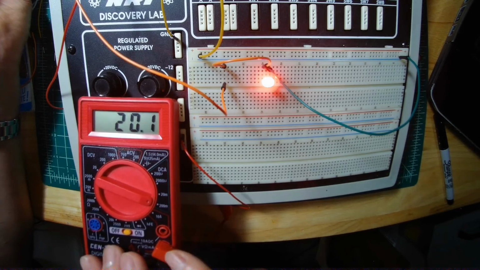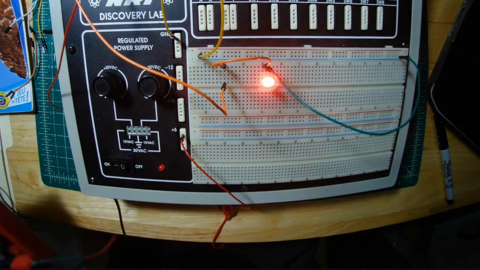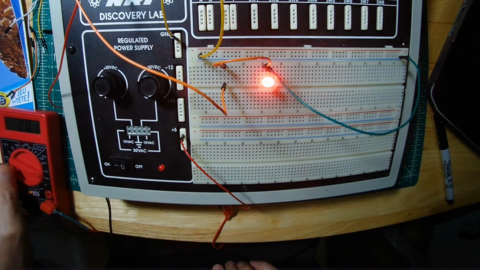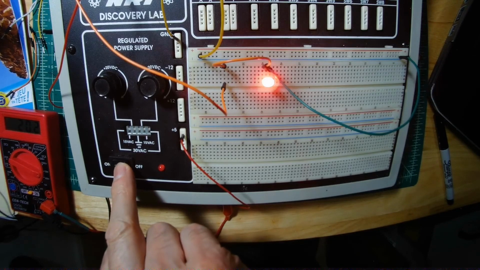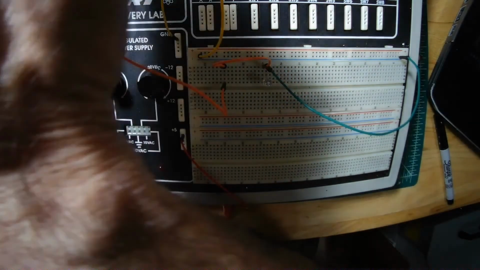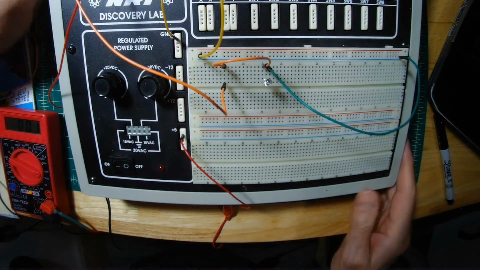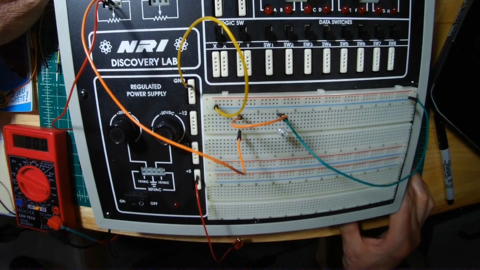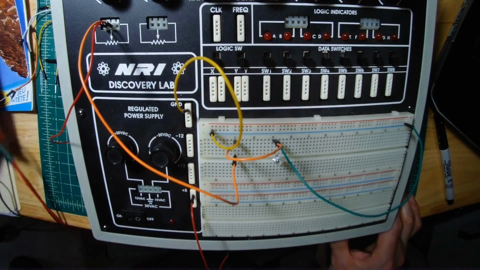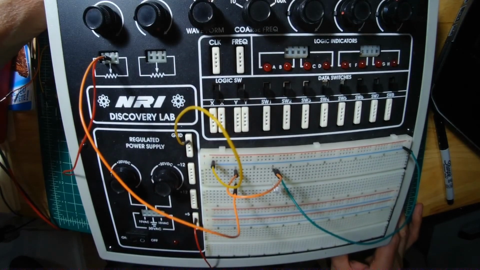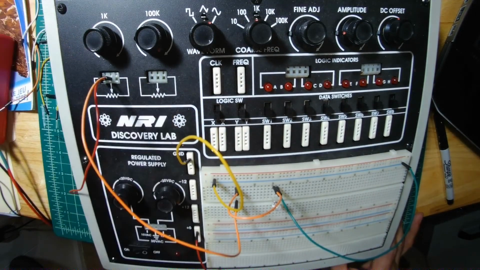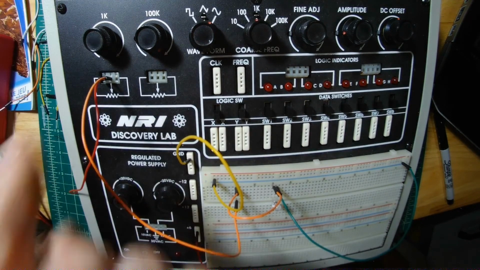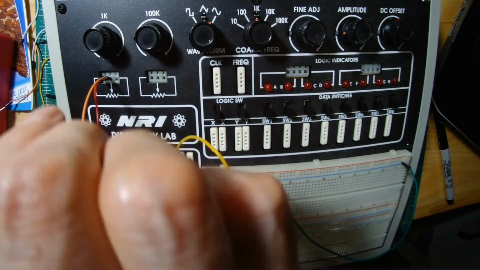Okay, so now what we can do is turn this off and see what the resistance is here. It should be 150 or close to it. Let's check that resistance.